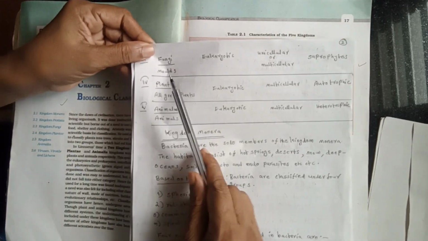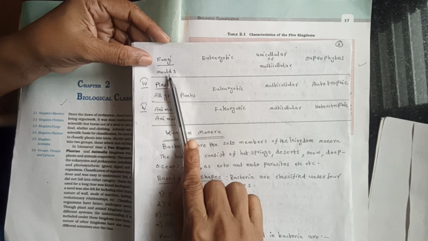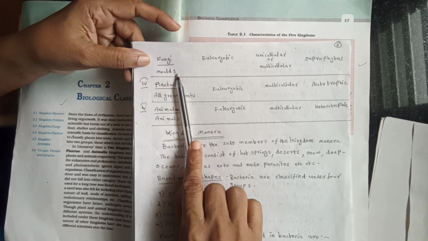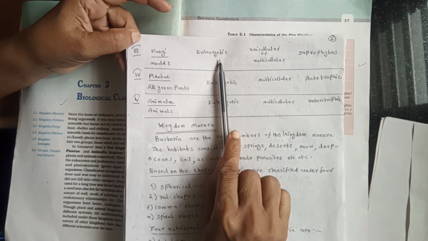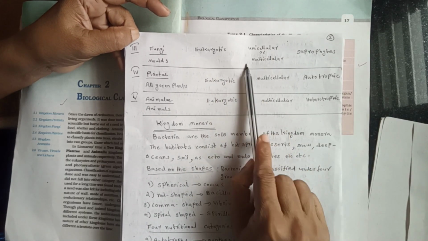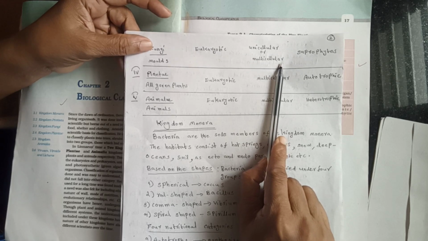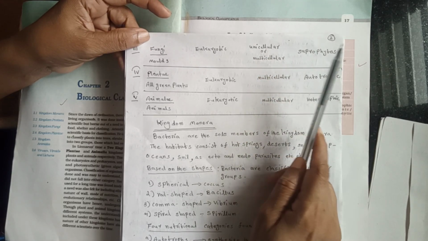Next kingdom, kingdom Fungi. Kingdom Fungi includes unicellular and multicellular fungal groups and molds. All of them are eukaryotic. They may be unicellular or multicellular. Yeast is an example of a unicellular organism.